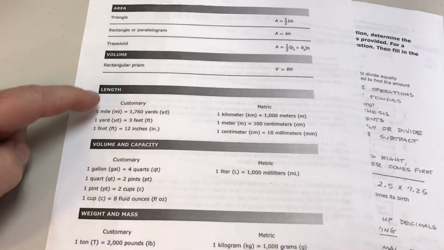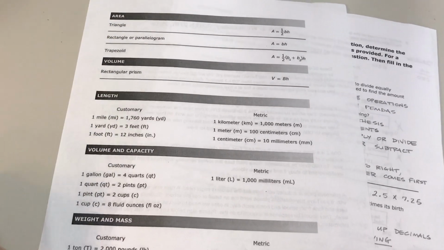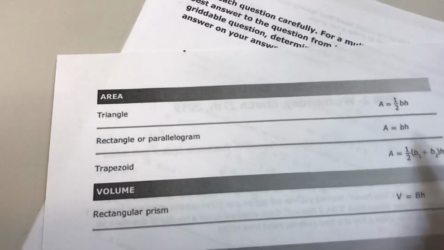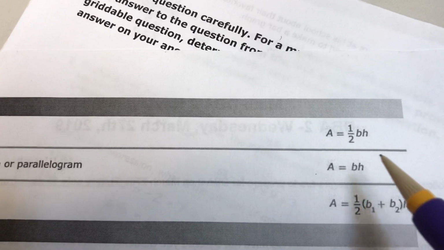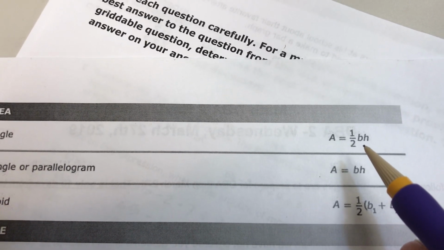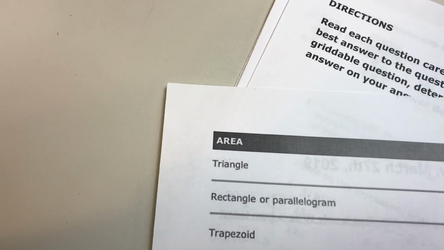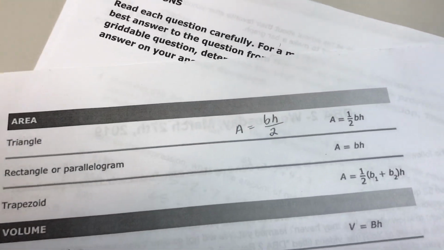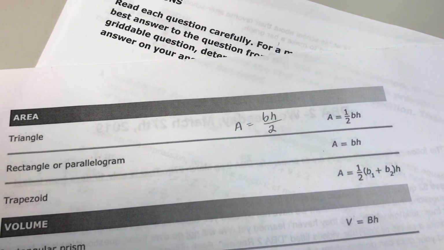I start by making sure you understand you got your formulas right here. I want you to make a change to the formula chart. We talked about the formula for area of a triangle. Area equals 1/2 times base times height. My version is area equals base times height divided by 2. There it is. It's a little easier to work with.